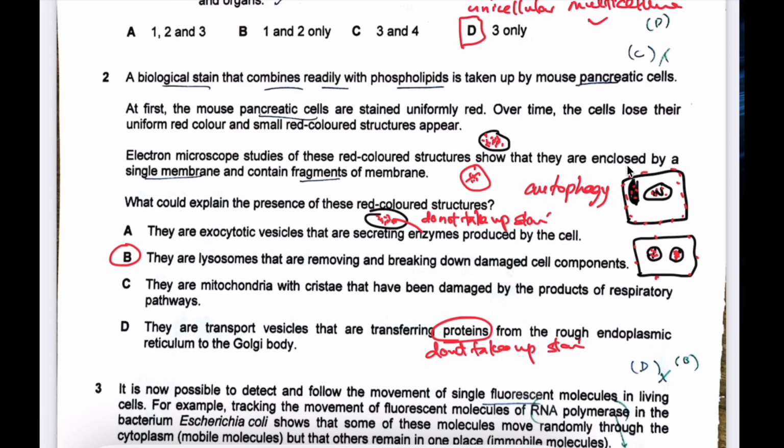The exocytotic vesicles are made out of phospholipids. So the vesicles will be stained, not the enzyme, so it's the outside that will be stained. That means only the single membrane will be stained, right? Here they didn't say it's the single membrane that's being stained. They said the contents, the red thing, is inside, but the single membrane outside is not stained.